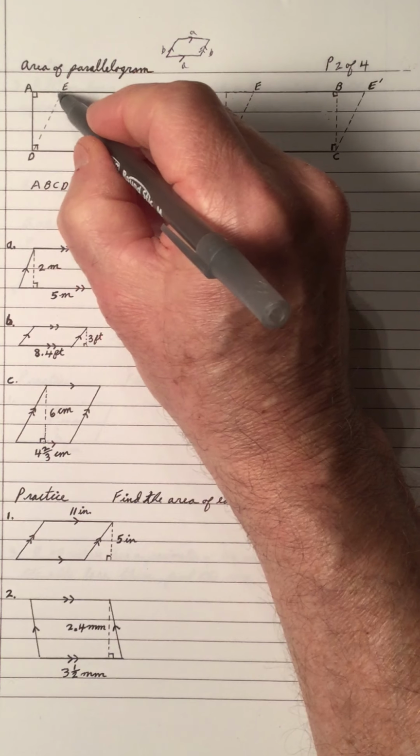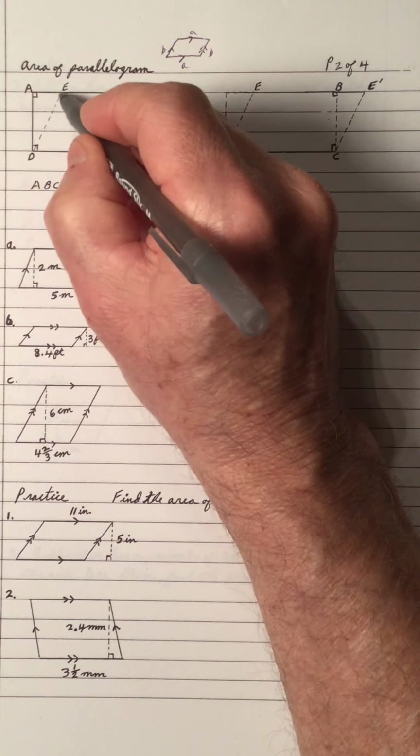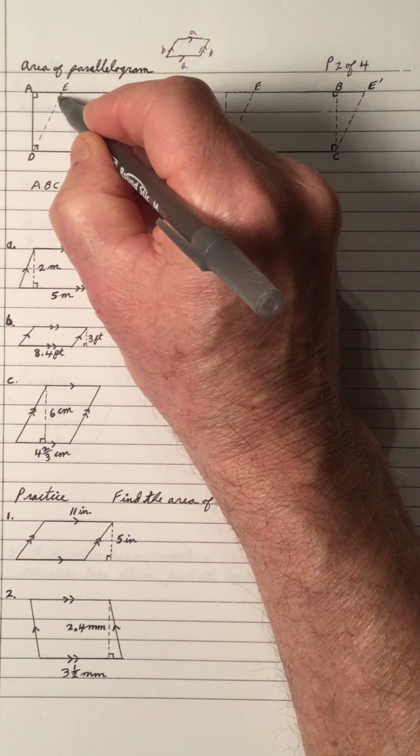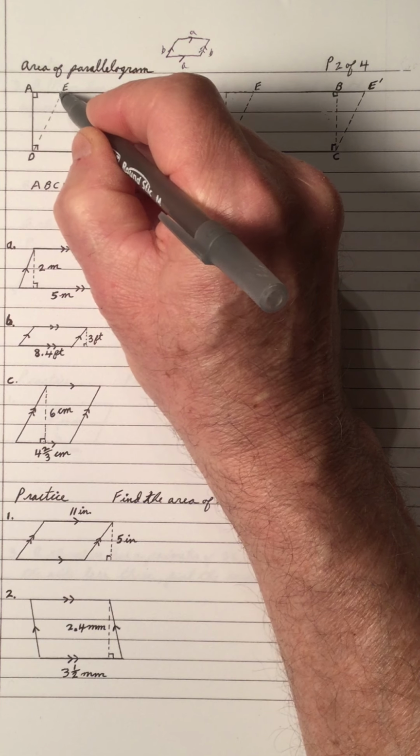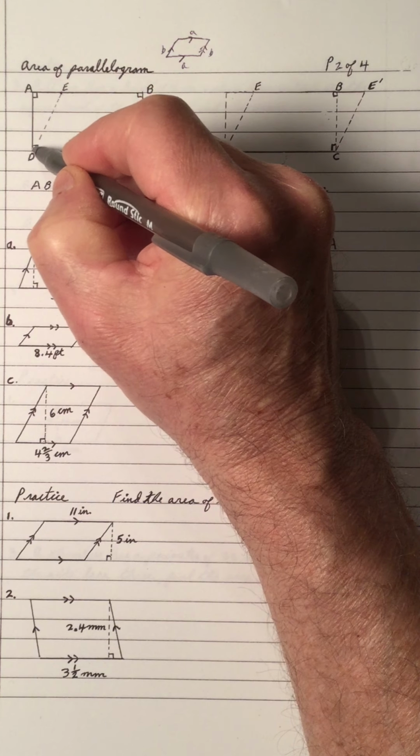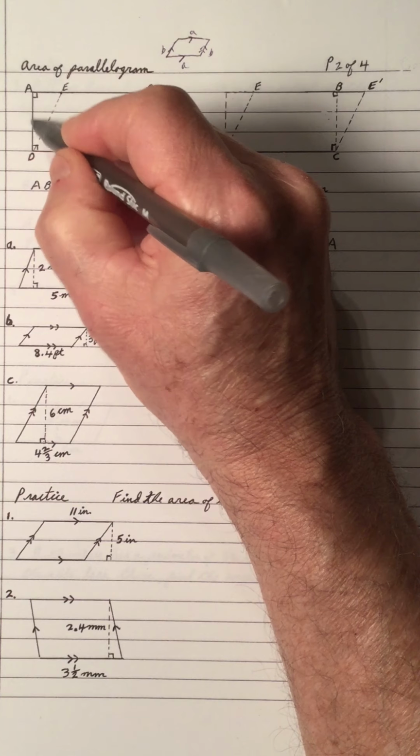If you take a point E on AB and draw a line from this point E down to D, we create a triangle.